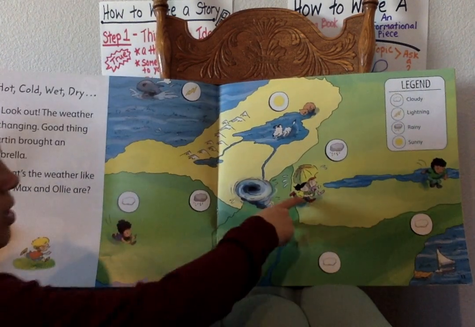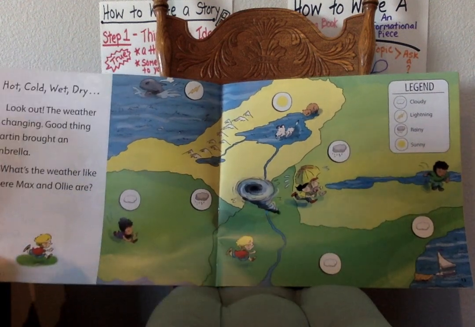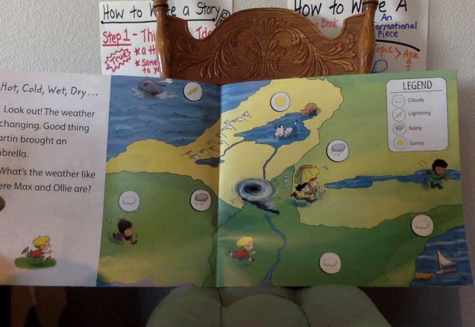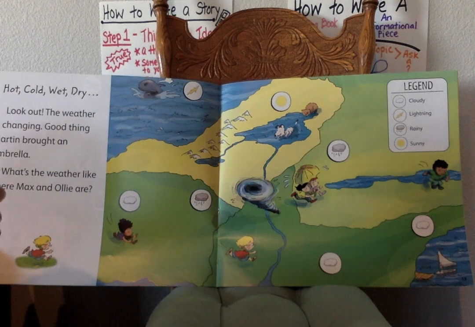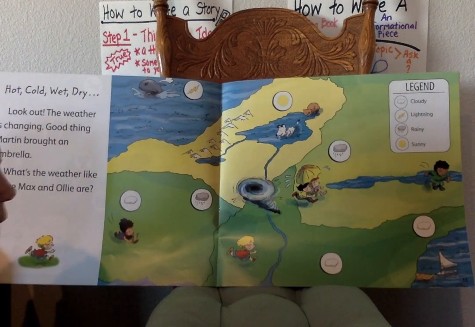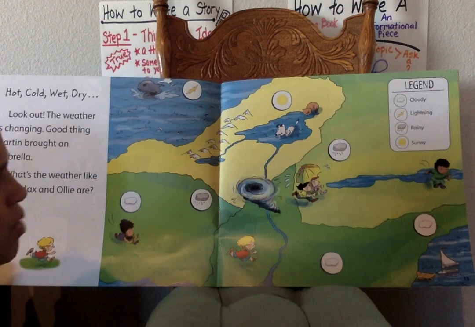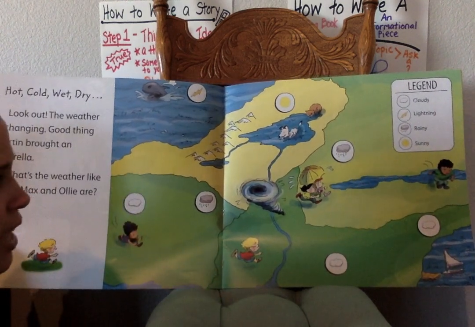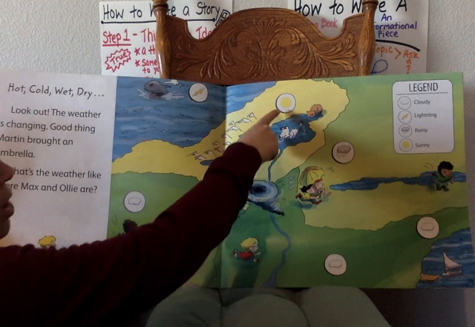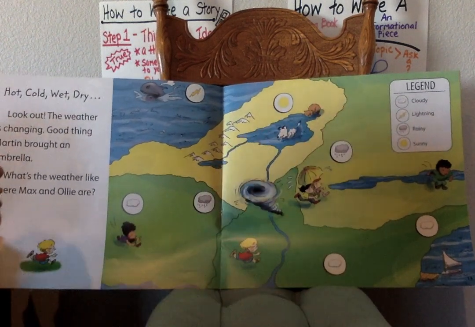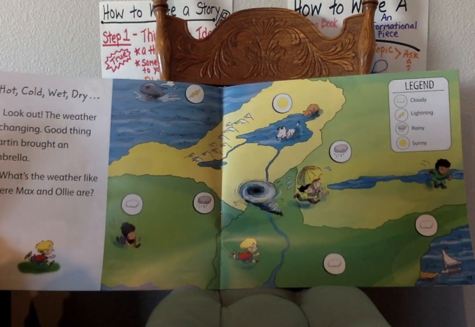So here's Martin and his umbrella. Uh-oh. Running from a tornado, that's not good. But look where they are. Where Max and Ollie are. Find Max and Ollie, the dog and the cat. And what's above them? Look at the legend if you're not quite sure. Okay, what does this symbol stand for? Sunny.